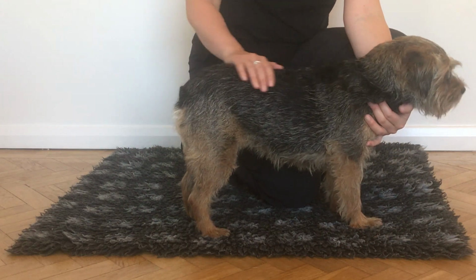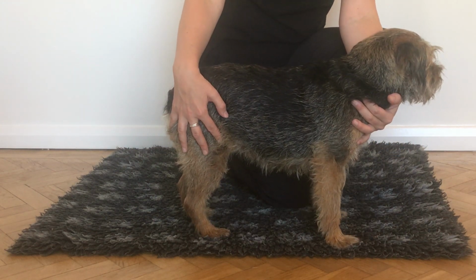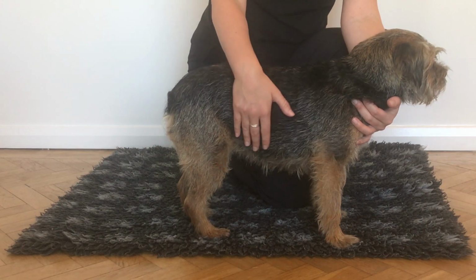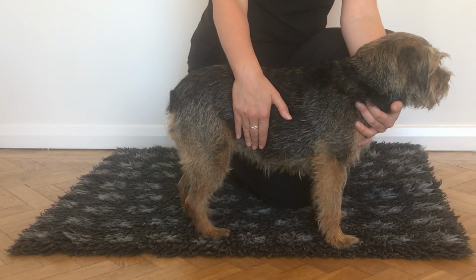So that's all your muscles of the cervical neck and then the forelimb. So the next video will be the muscles of the distal forelimb.